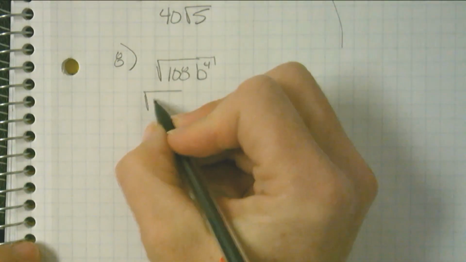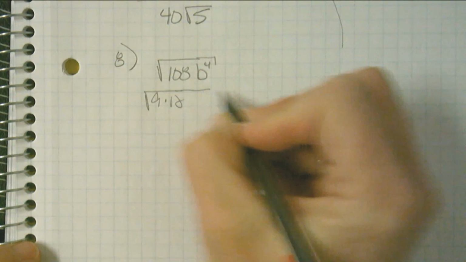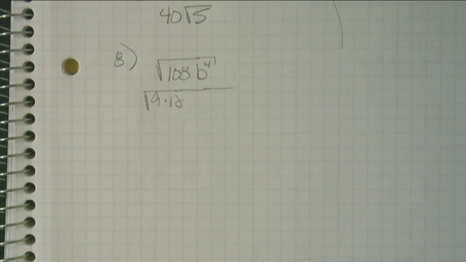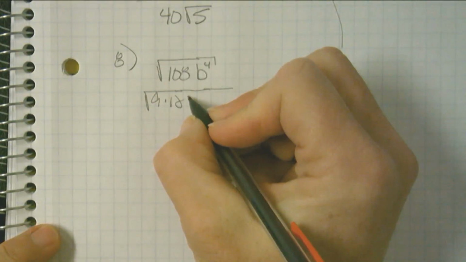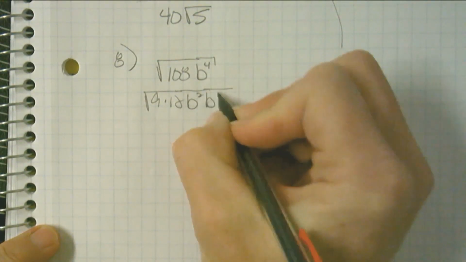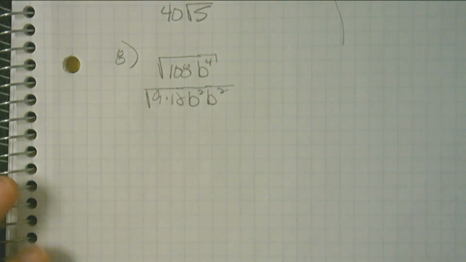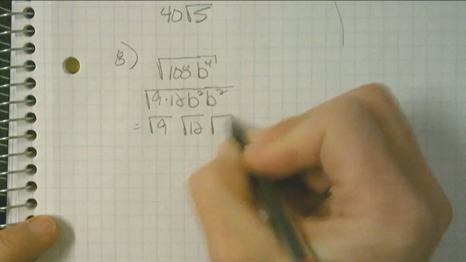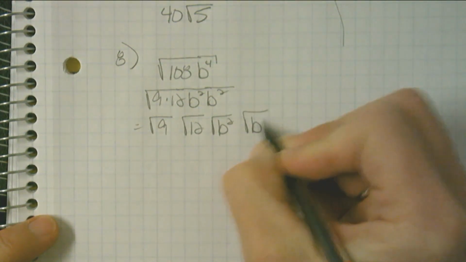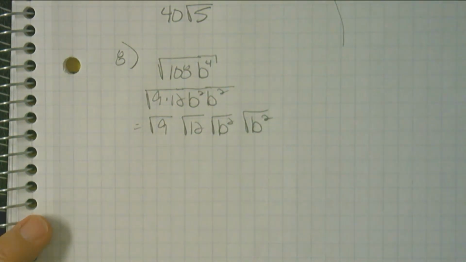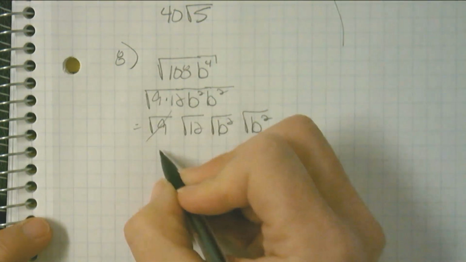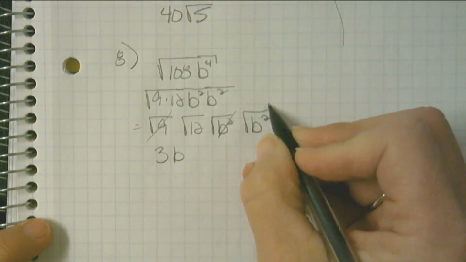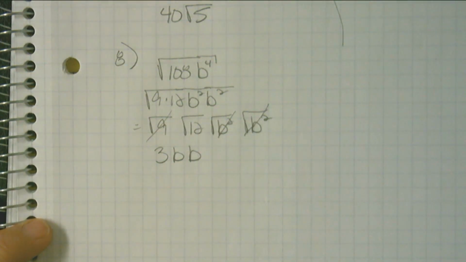So I have the square root of 9 times 12. All right, what do I change b to the 4th into? Nick? Excellent. B squared times b squared. So now I'm going to break this apart. I have the square root of 9 times the square root of 12 times the square root of b squared times the square root of b squared. Well, the square root of 9 is 3. The square root of b squared is b. The square root of b squared is b.